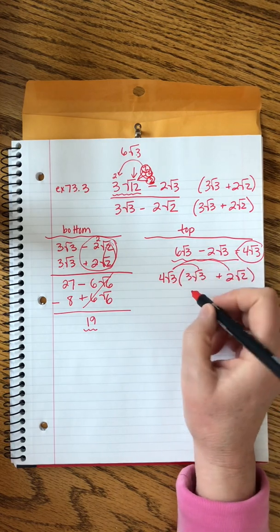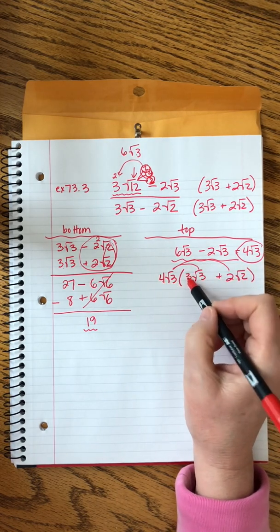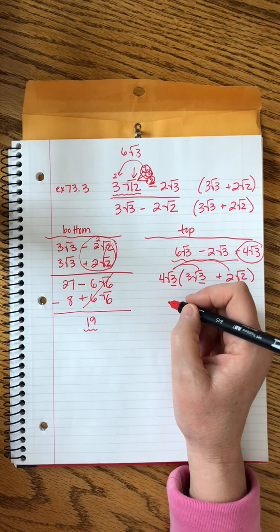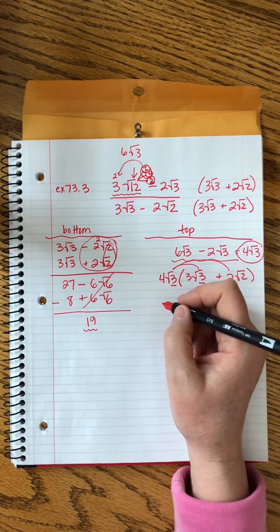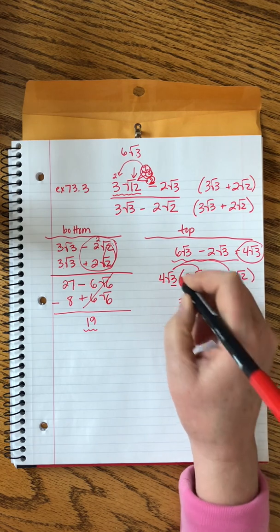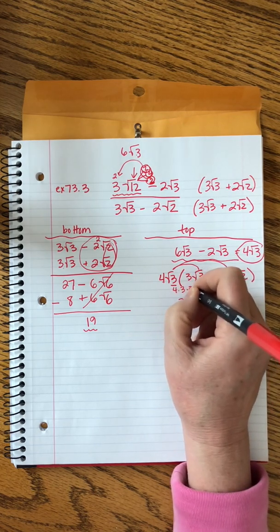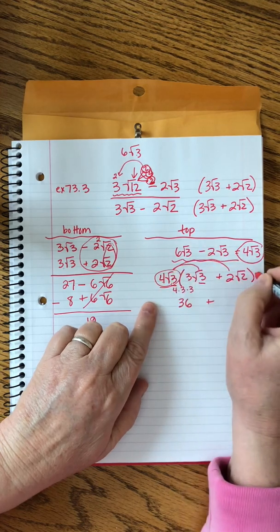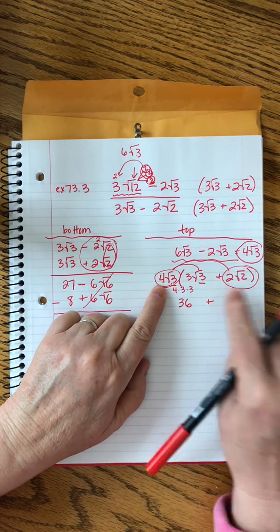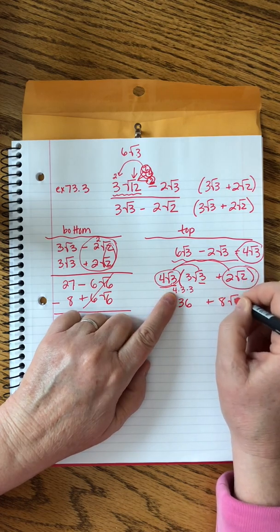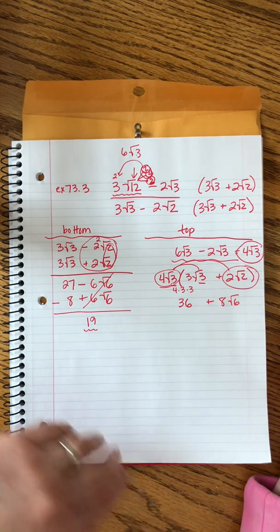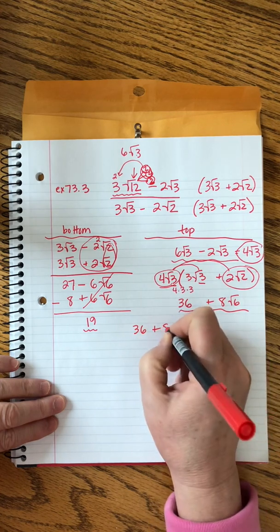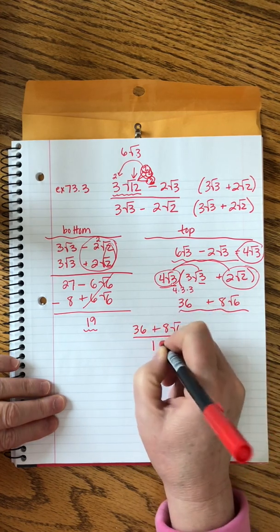Now I can multiply, let's see, wolves times wolves, pigs times pigs. This is 4 times 3, and then these guys will come together to make a second 3. So that will be, what, 36? Right? It's 4 times 3 times 3. And then plus, now I multiply this times this. Wolves times wolves is 8 square root of 6. Okay? That is my final answer. That's my denominator. So 36 plus 8 square root of 6 over 19.